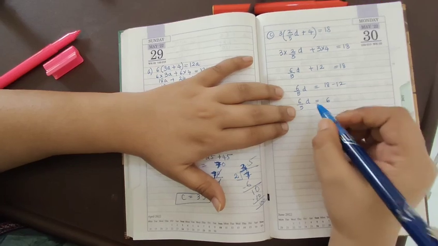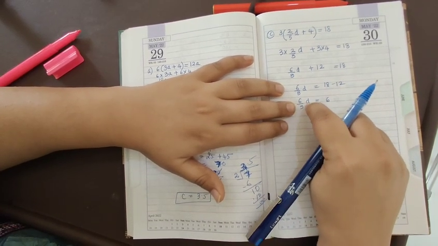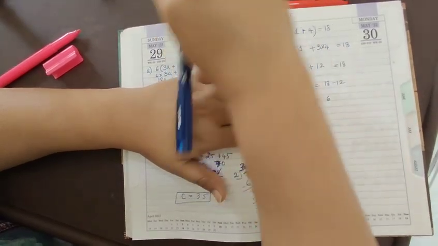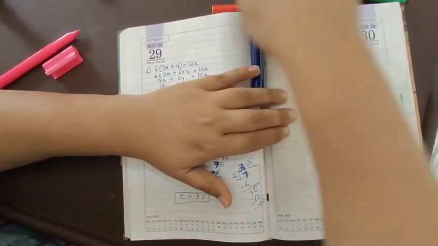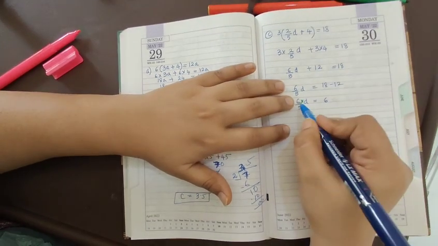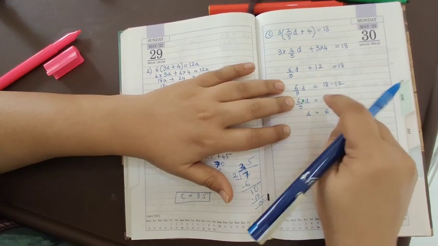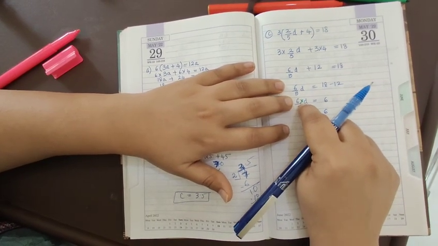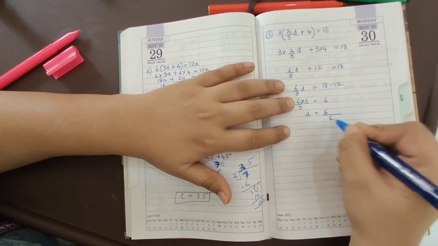Now d is here, right? The variable d is here, but 6 is sitting with d in the form of multiplication. That's the hidden sign, right? So I will write d as is and 6 here. Now think of it. 6 is sitting in the form of multiplication, so 6 goes to the other side, becomes division.